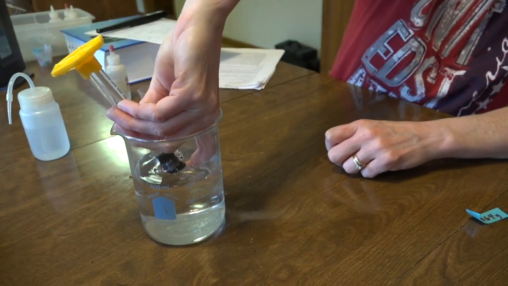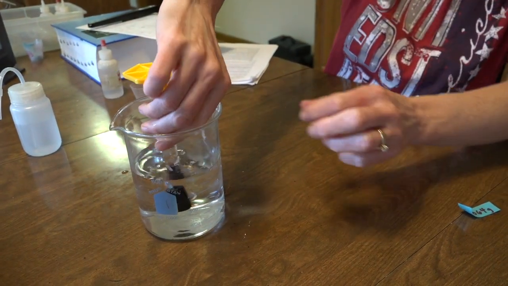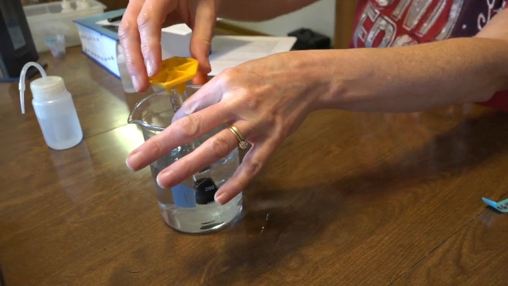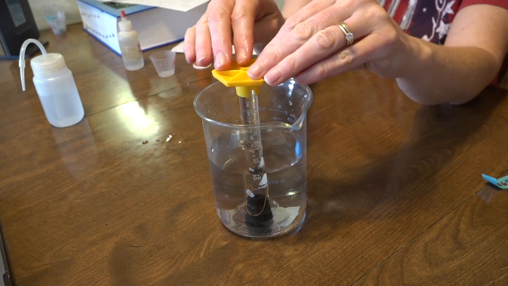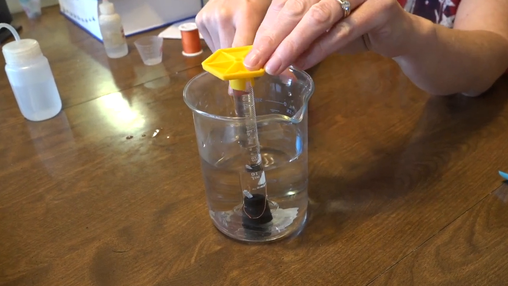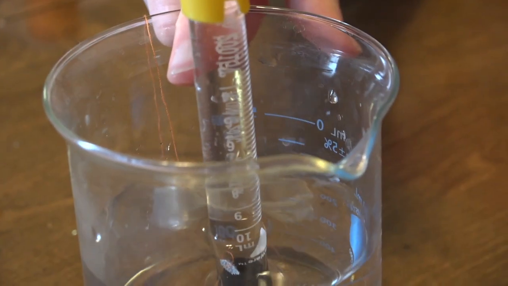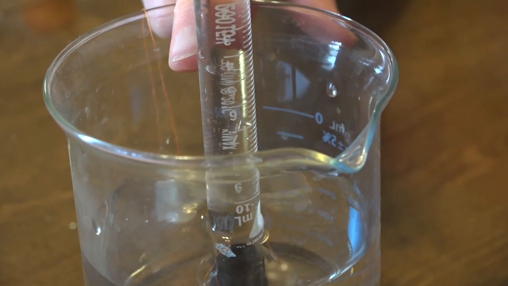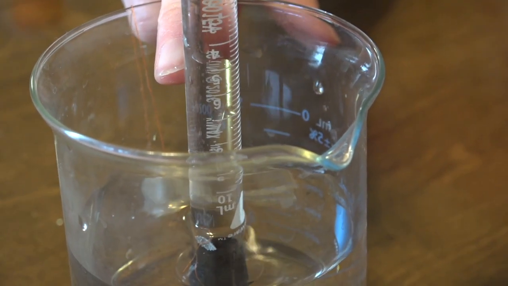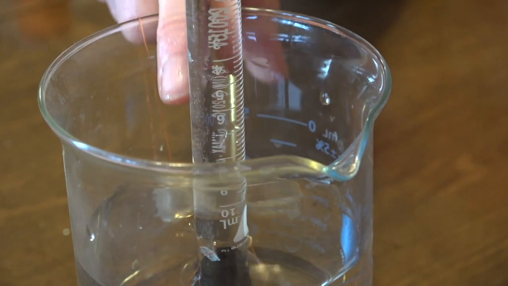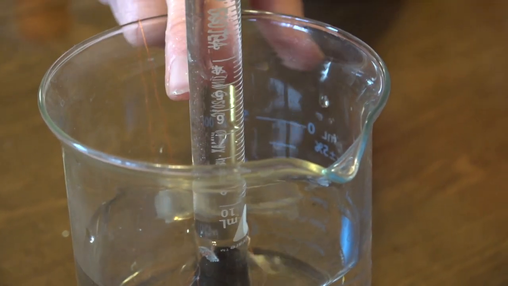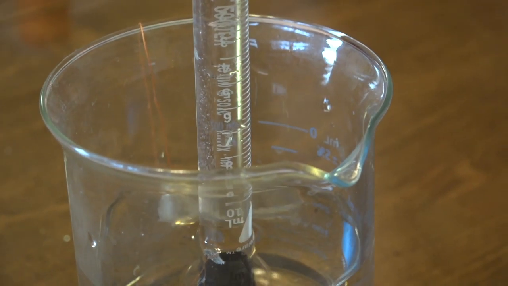So I'm going to flip it over into the beaker, and we'll get the camera to watch here, and you can see the bubbles forming inside, telling us that the magnesium is reacting indeed, and we're filling up our graduated cylinder with gas.